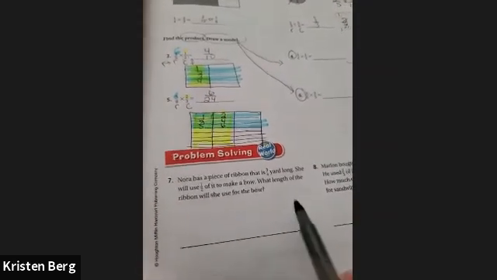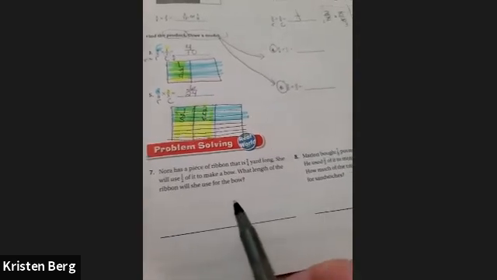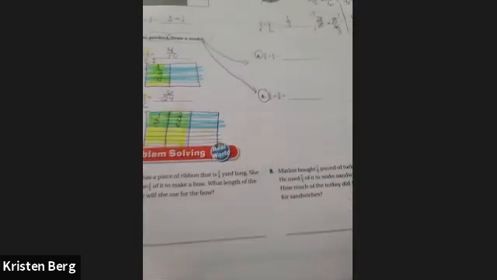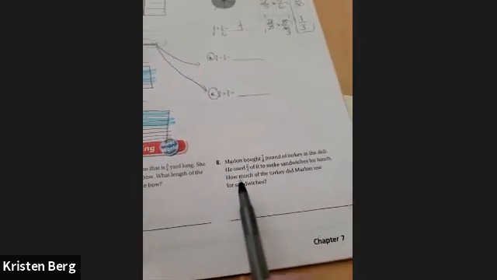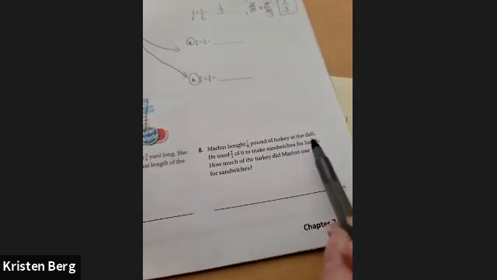Now down here, it does not say that you need to do a model. So you don't need to do a model down here. So you will have 7 for homework. And I'm going to do 8. If it doesn't say that you have to do a model, then don't worry about it. You don't have to.